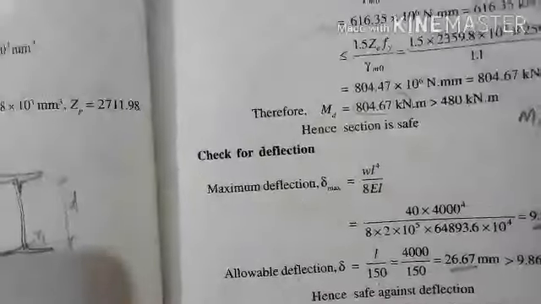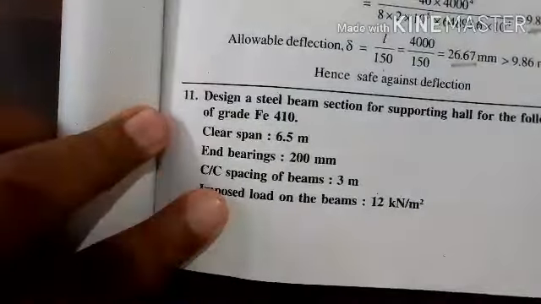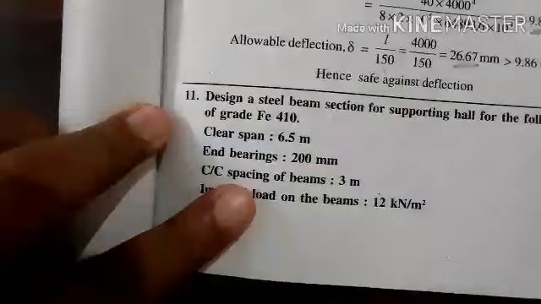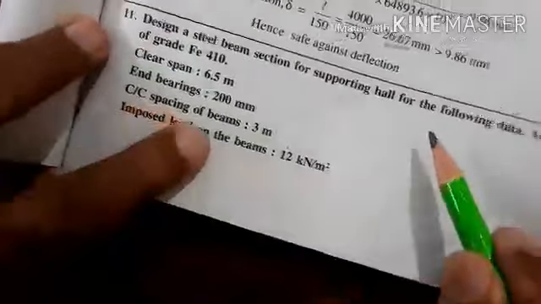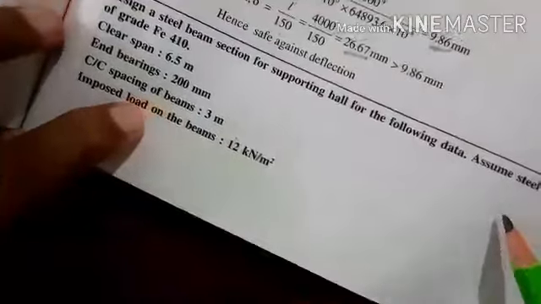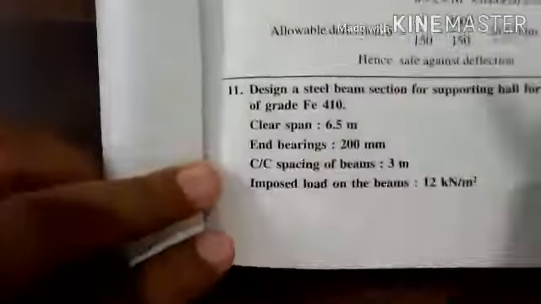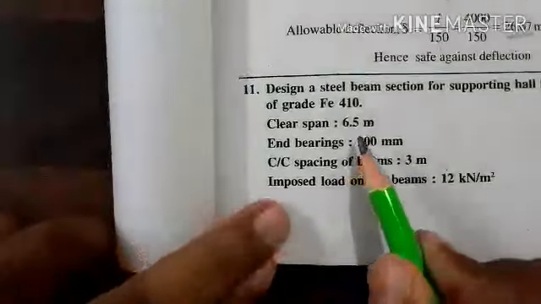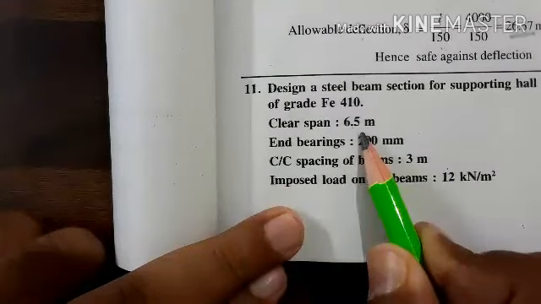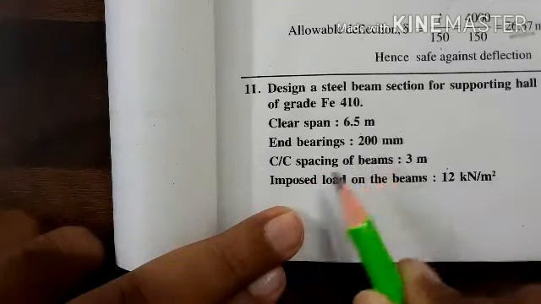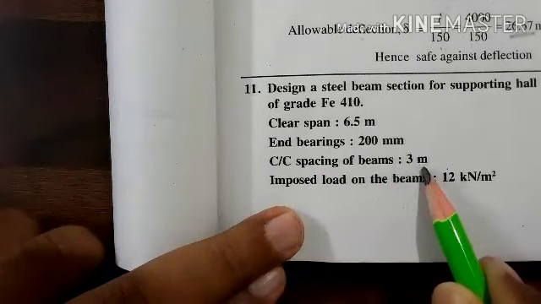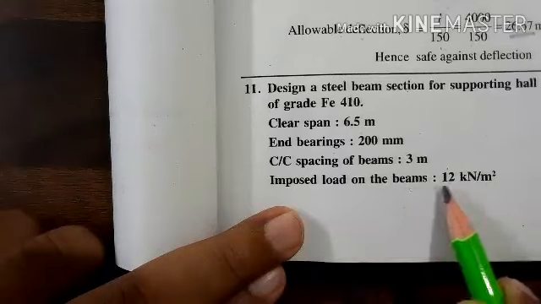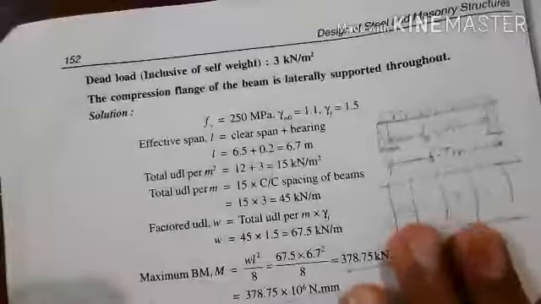Let us take one more design example, that is given here: design a steel beam section for supporting a hall. For the following data, assume steel of grade Fe410 and the clear span given as 6.5 meter, the end bearings 200 millimeter and center to center spacing of beams 3 meter, imposed load on the beams 12 kilonewton per meter square. So this is the problem given. So let us design this problem.